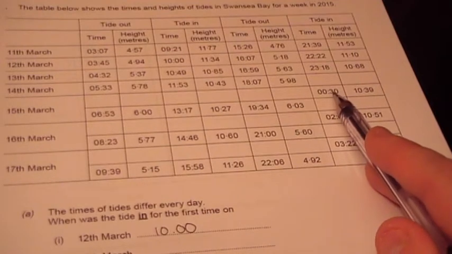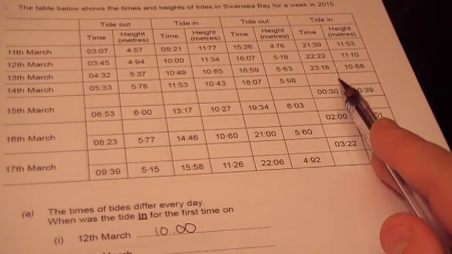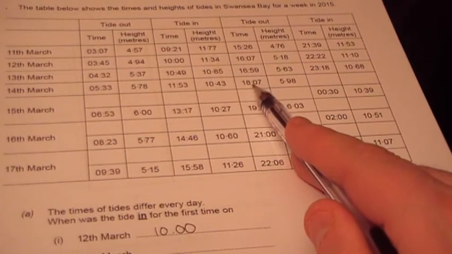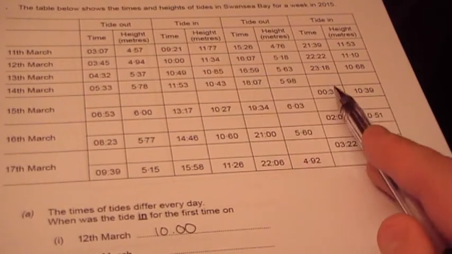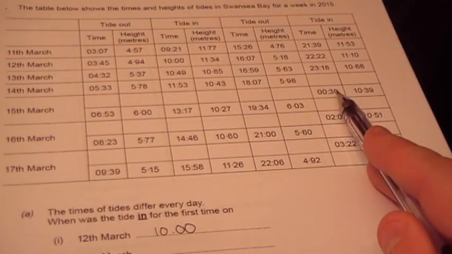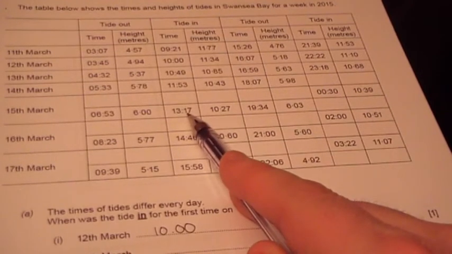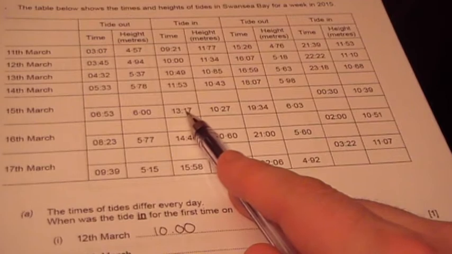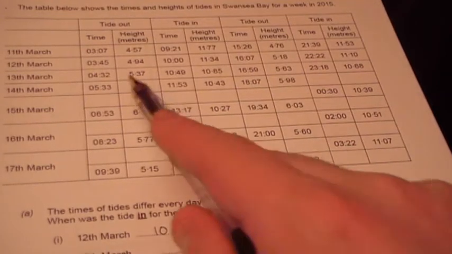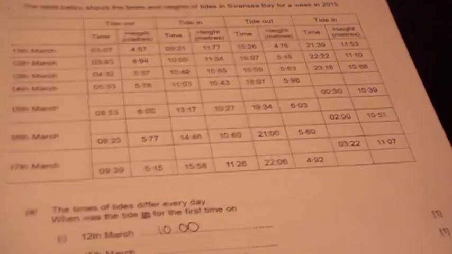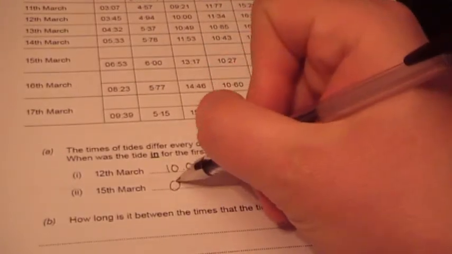And so what they've done is needed to put 0030 there to show that after the 14th of March, when the tide was out at 6 or 7 p.m., it came in at 0030. So they've put it there, and it's a trick because we'd be inclined to put 1317 as the first time that the tide was in. But look at these blanks, think why are they there, trace across, and we get 0030.